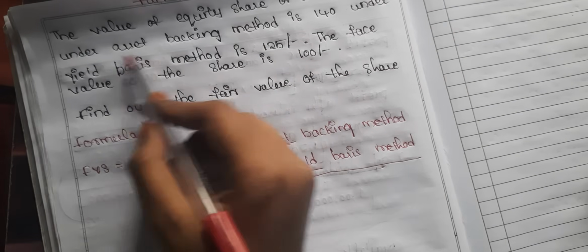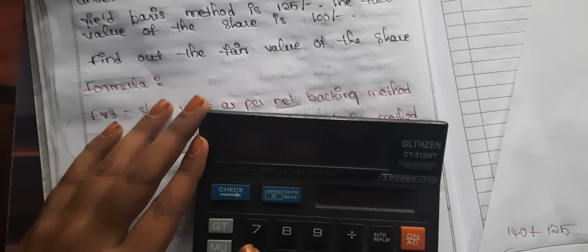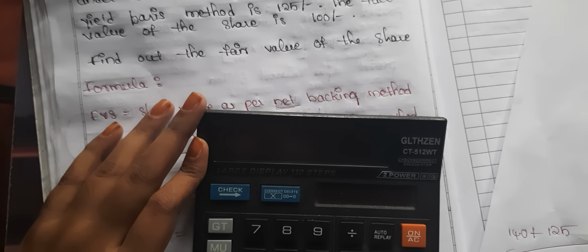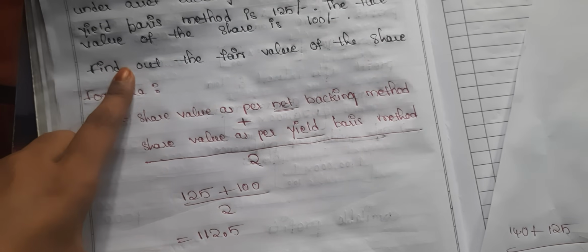Wait, company asset backing method, how much it is, ma? It is 140. Okay, 140, wait, let us do here 140 plus yield basis method they gave us 125. 140 plus 125 divided by 2. Let me do it again.